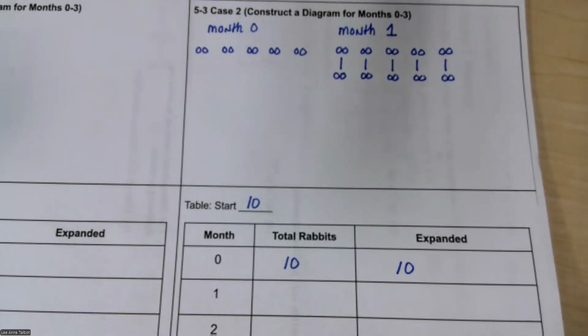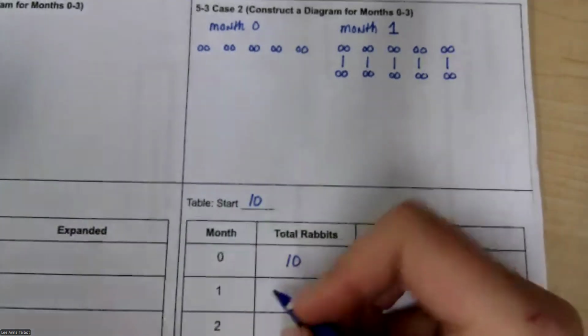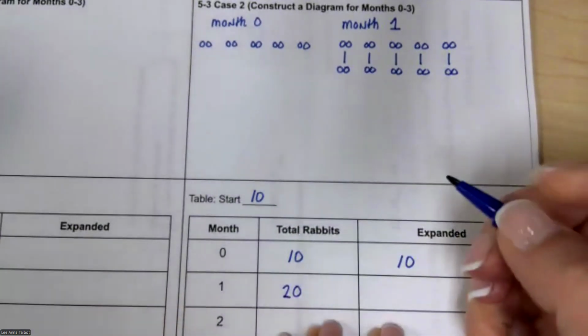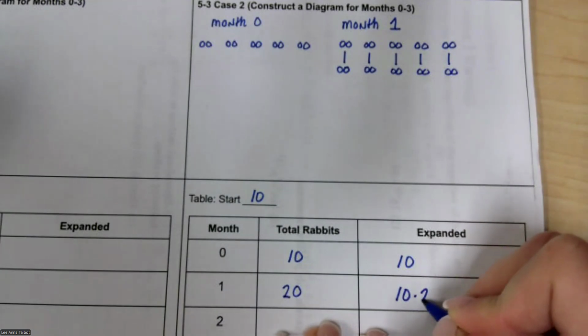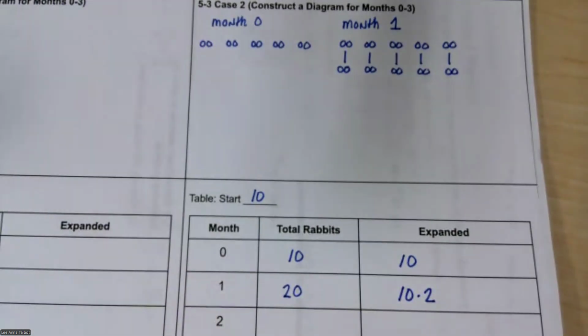Okay, how many total rabbits are there? 20. Okay, and what we're going to do in expanded is we're going to write 10 times 2.